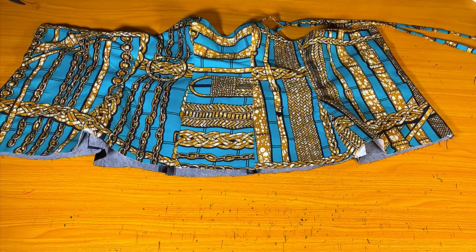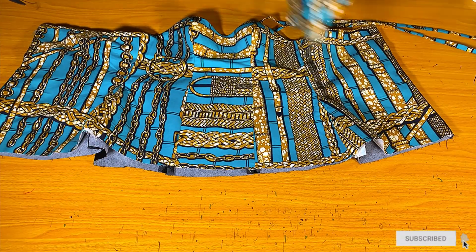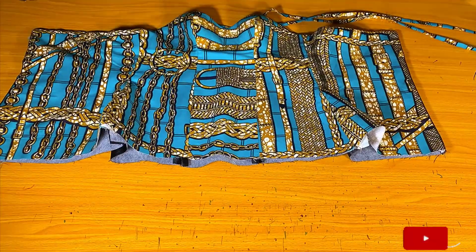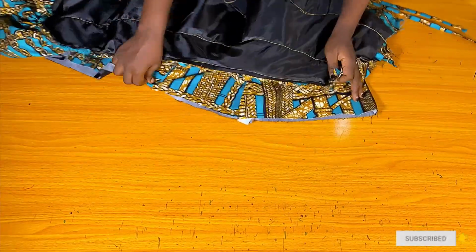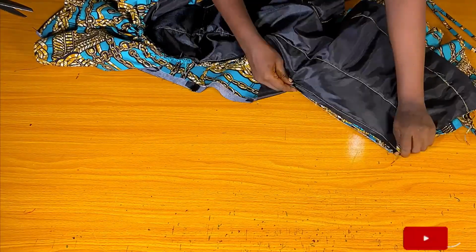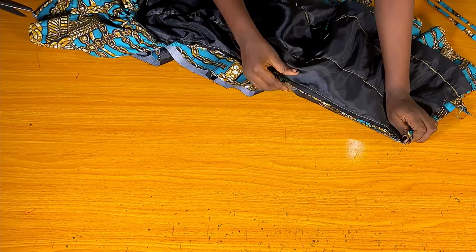So guys, after I'm done with that, the next thing to do now is to join the upper part and the lower part together. So I'm going to start pinning it now to the hem of the upper part before I take it to the machine to stitch it together.